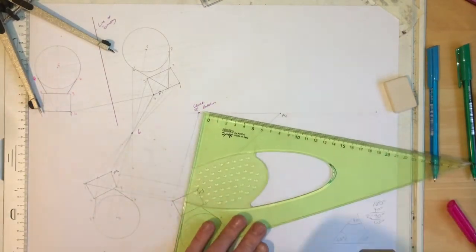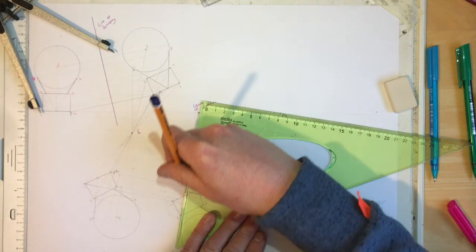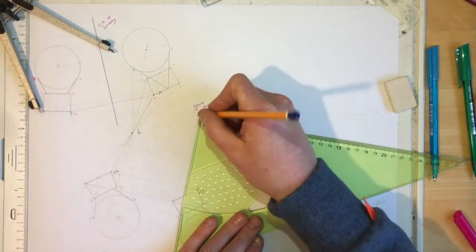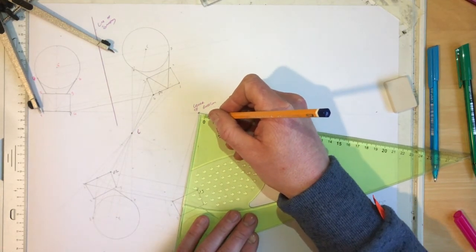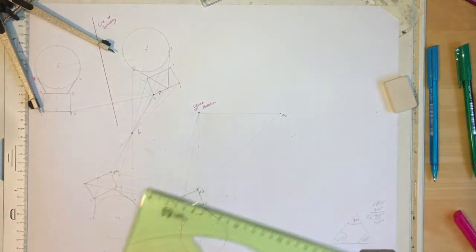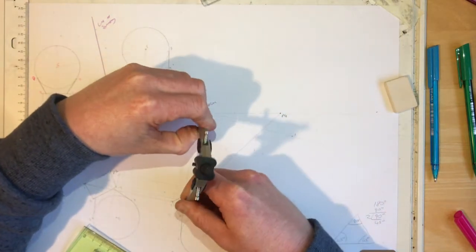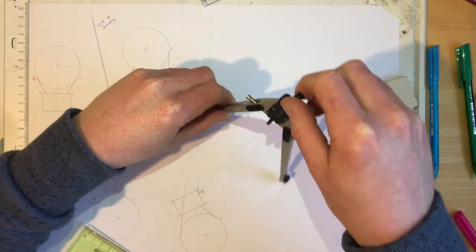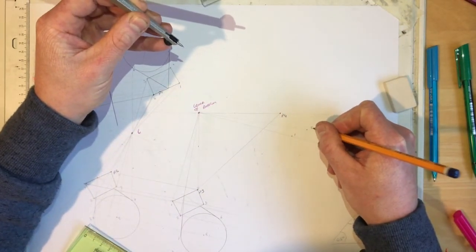Going to do the same for point 2, so join point 2 to P4, sorry, center of rotation. Come 90 degrees off of it. Rotate it around. Here's point 2.